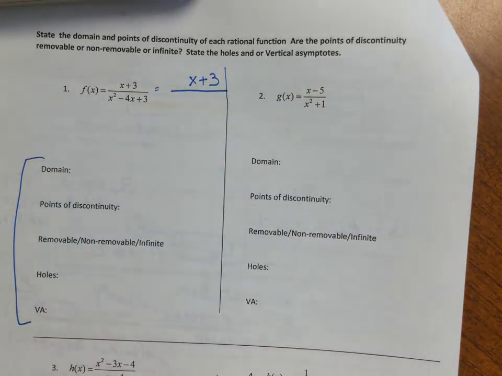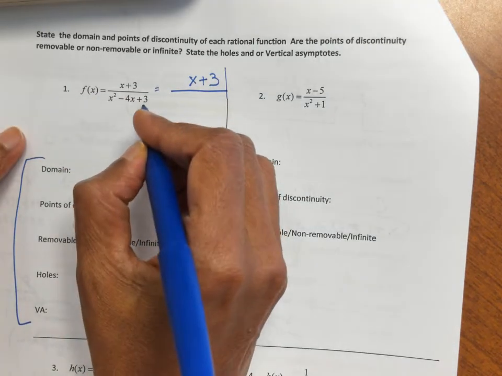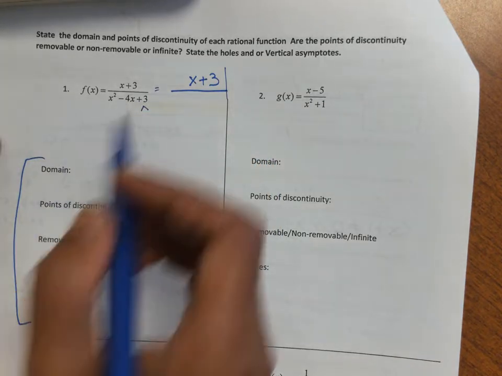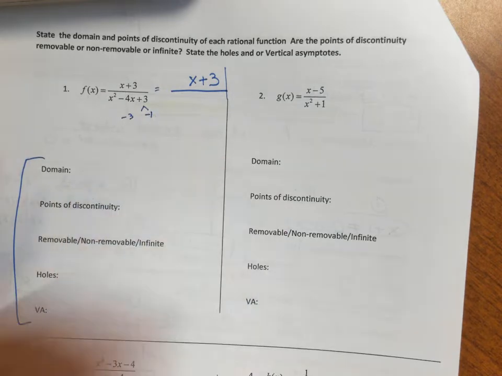Can we all factor the denominator? Because I know there is some restriction. I cannot find the restriction unless I factor the denominator. Can we all factor the denominator? Factors of 3 that add up to -4. Perfect. Negative 3 and negative 1.